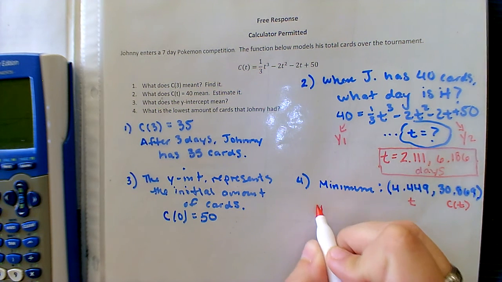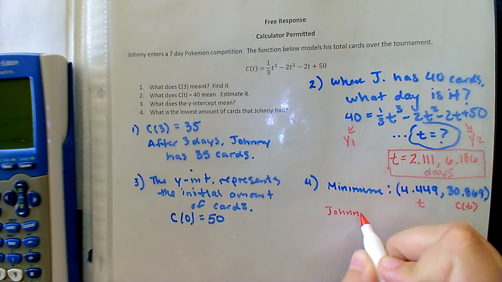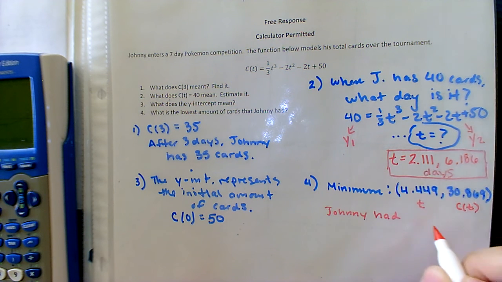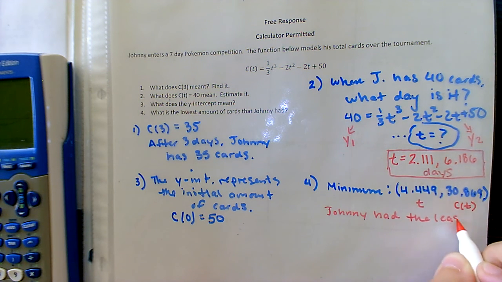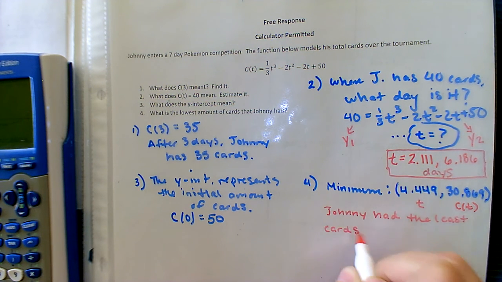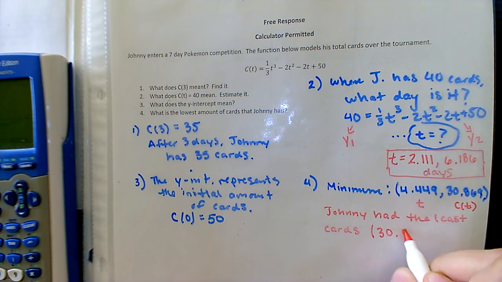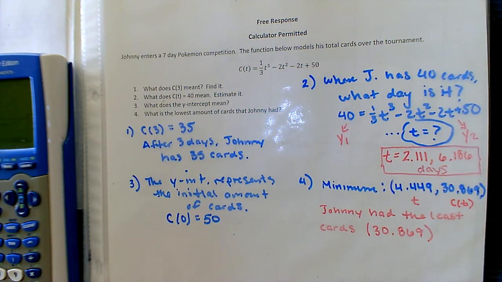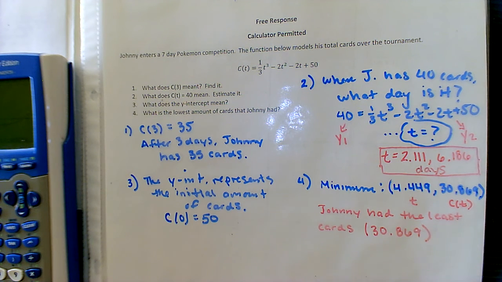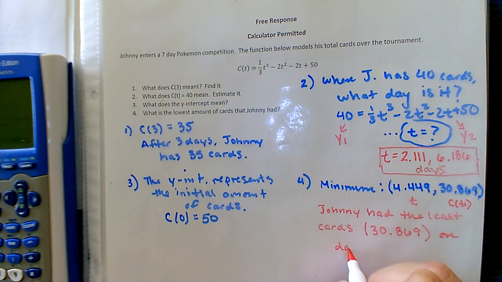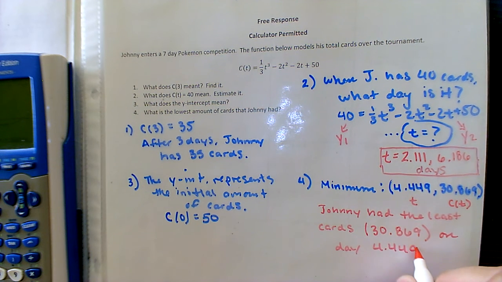So we can say Johnny had the least cards, 30.869. Do we know when he had the lowest cards? A little bit halfway through the 4th day, okay, 4.449. So Johnny had the least cards, 30.869, on day 4.449.